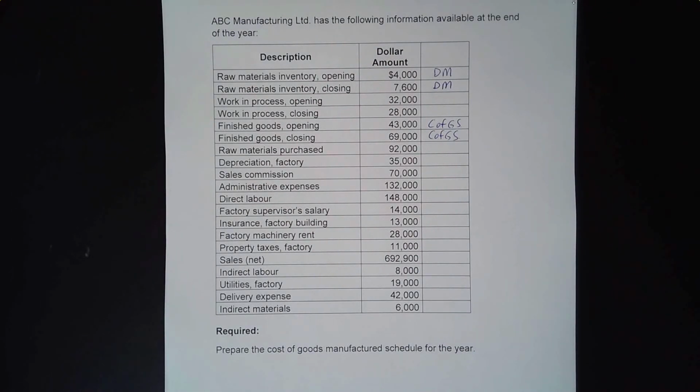Raw material purchases. I'm going to use that to calculate the direct materials used, so denote it as direct materials. Depreciation factory. This definitely belongs as part of manufacturing overhead, so I'm going to denote it with an MOH. Sales commissions, $70,000. This is a period cost, and it's going to show up on the income statement as an operating expense, so I'm going to denote it with an X for expenses.